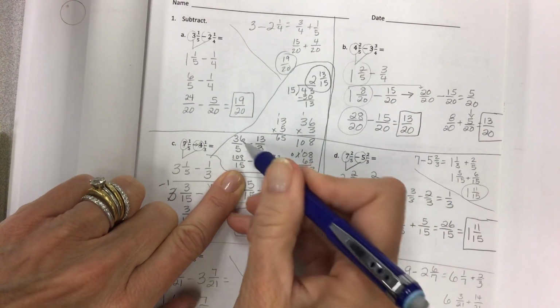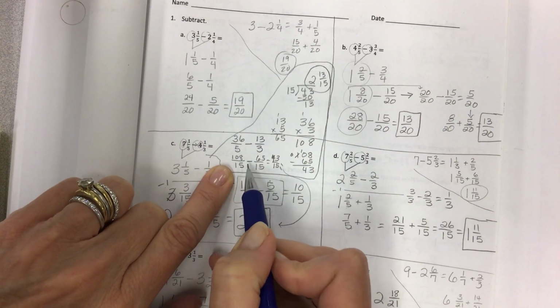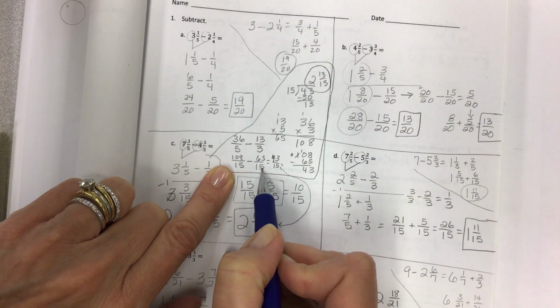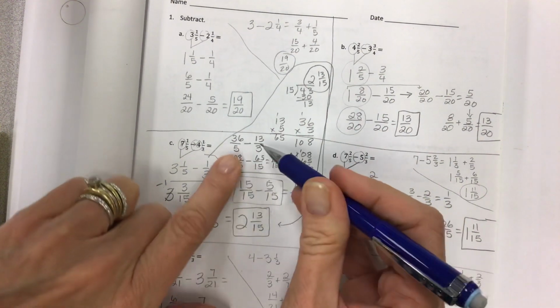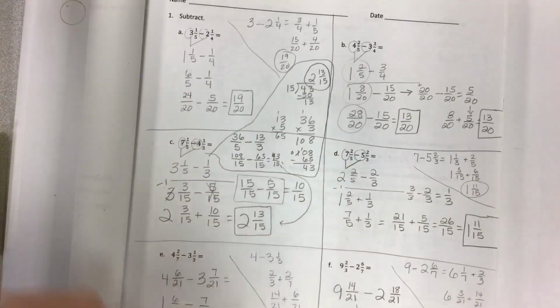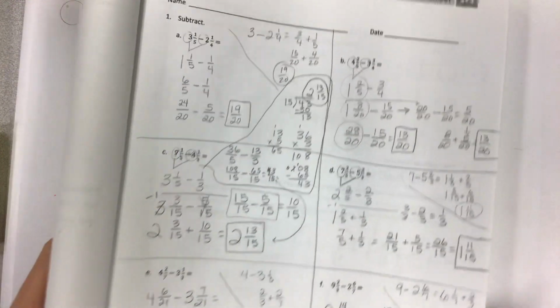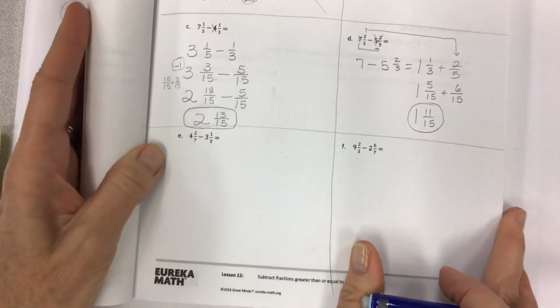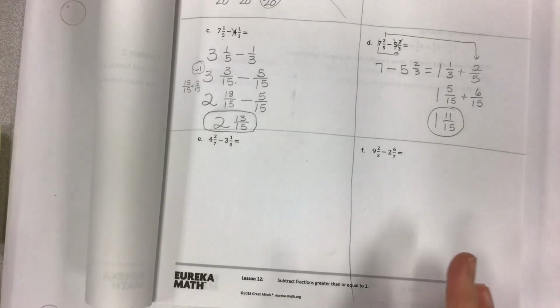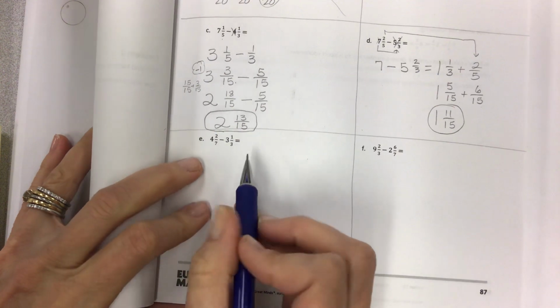So when using 3 as a scale factor, you'll get 108/15ths minus 65/15ths, which would give you 43/15ths, which is just more work and more calculating, and you'll still get 2 and 13/15ths after doing all that work. So what we're trying to avoid is doing all that extra work because I want this to be simple. Okay, so moving along, 4 2/7 minus 3 1/3.